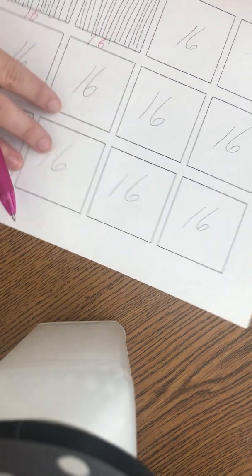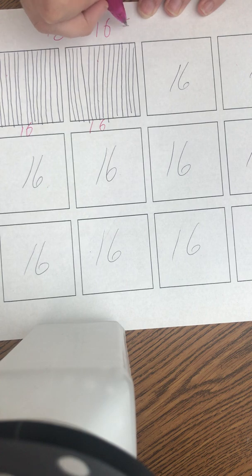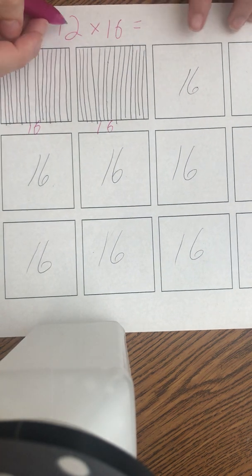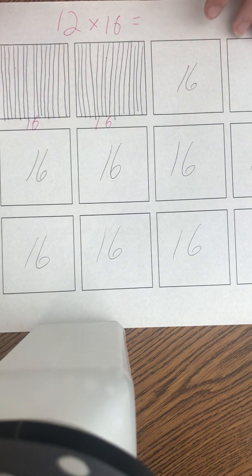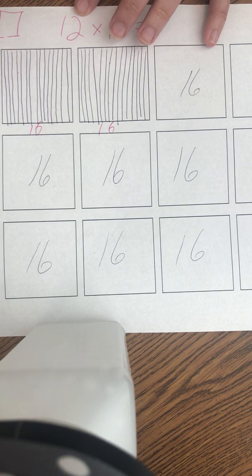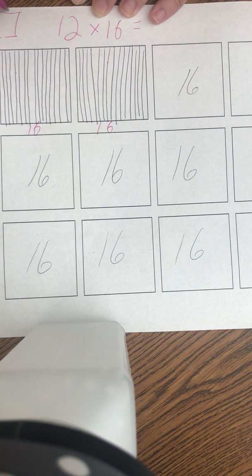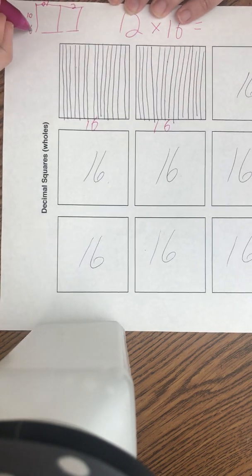But I noticed that there are, I'm going to try writing upside down again, 12 times 16, because I have 12 groups, and each group has 16 in each one. So I could multiply using my algorithm or another strategy. I'm going to use the area model for mine, and I'm going to say that this is 10 and 2, and this is 10. Oops, you can't see it. Sorry. There we go, 10 and 6.